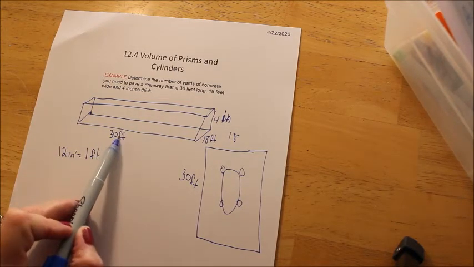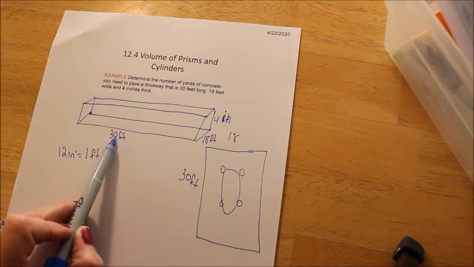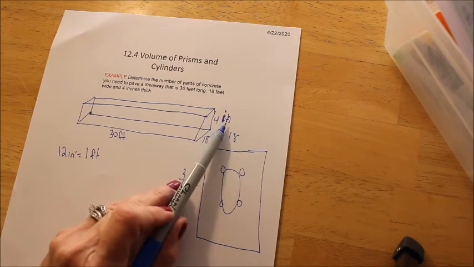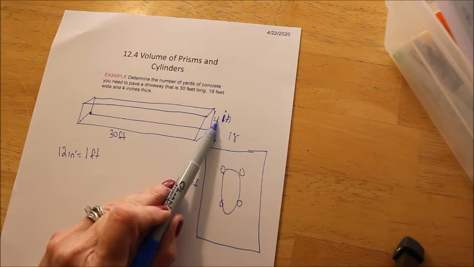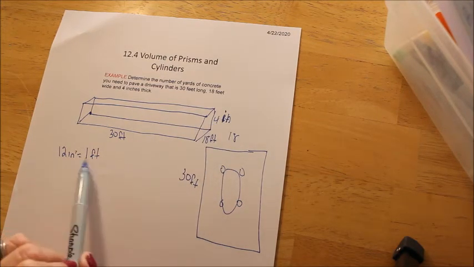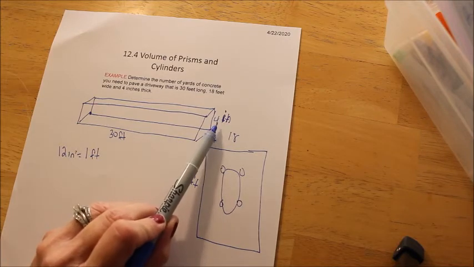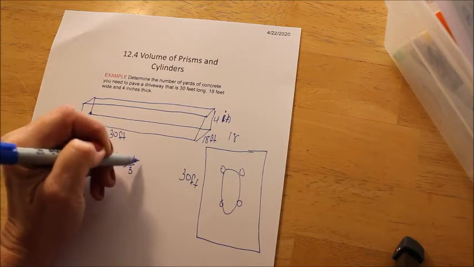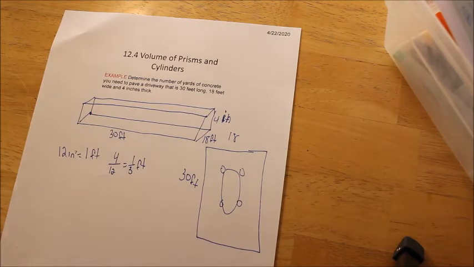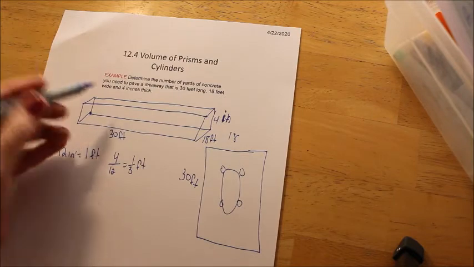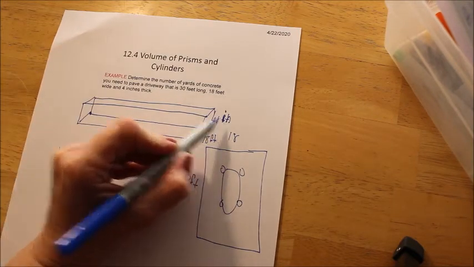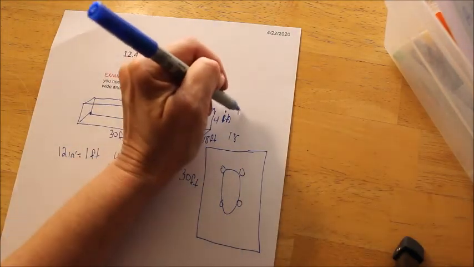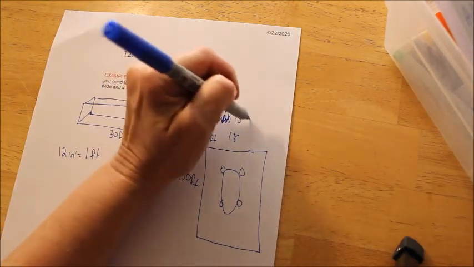So if I wanted to, I could change this to 30 times 12. That's a big number. 18 times 12, that's a big number. Or I could just take this one and say, well, 12 inches is 1 foot, so how many feet is 4 inches? And that would just simply divide, right? And I get 1/3 of a foot. So instead of 30 times 18 times 4, I'm going to say 30 times 18 times 1/3 of a foot.